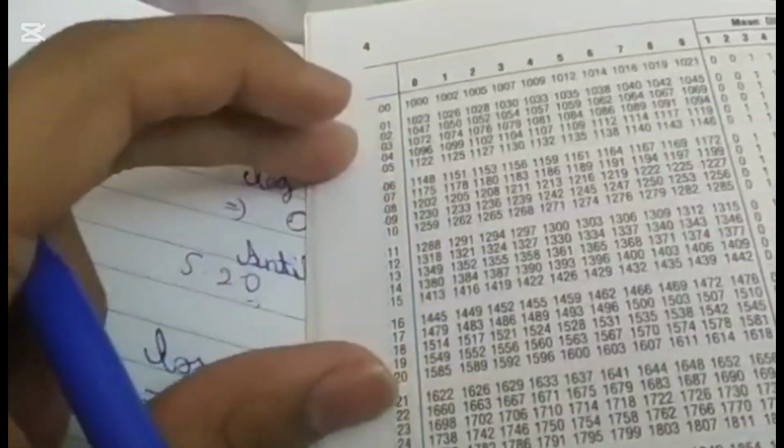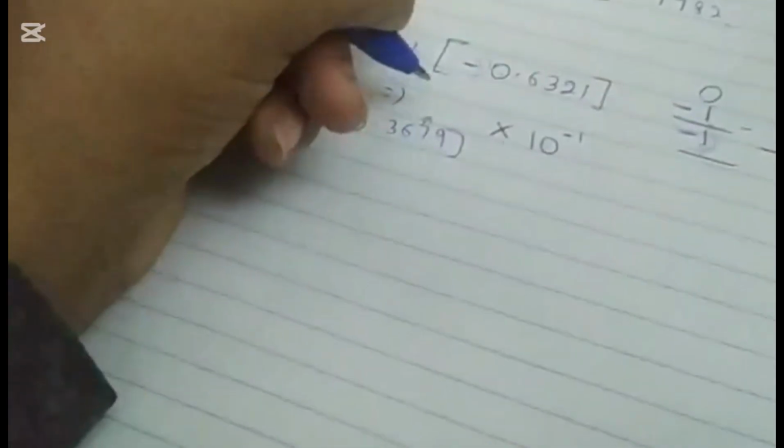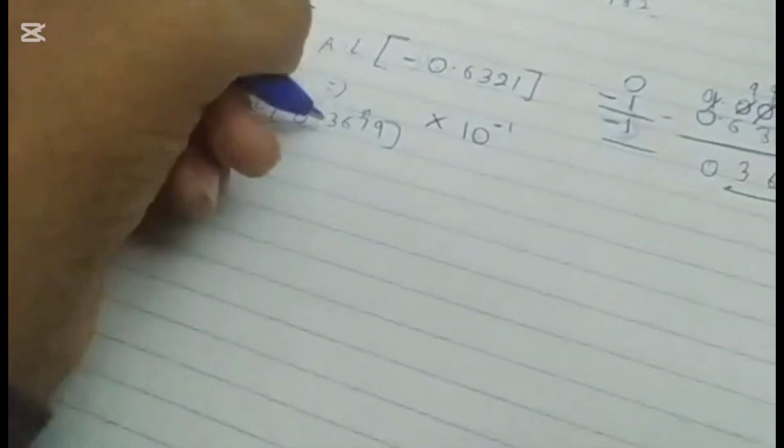So what is the value? I'm going to perform it for you so that you can understand it again. So where is 0.3679? Here it is. Let's go. We got 7 here. That is 2328. But then 7th column.